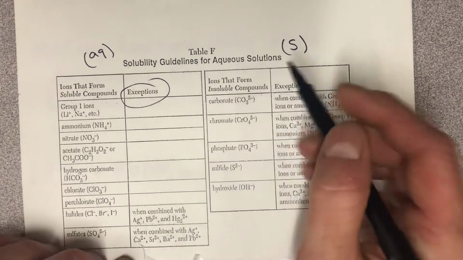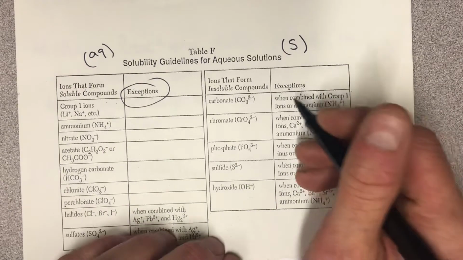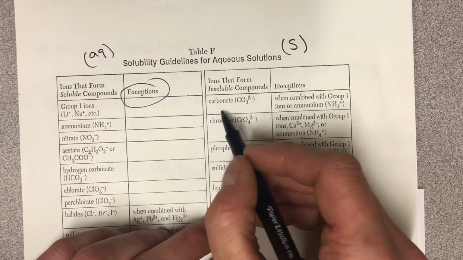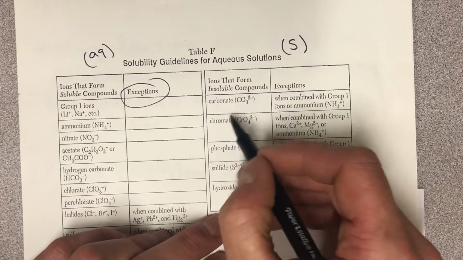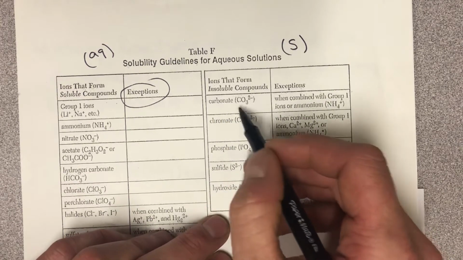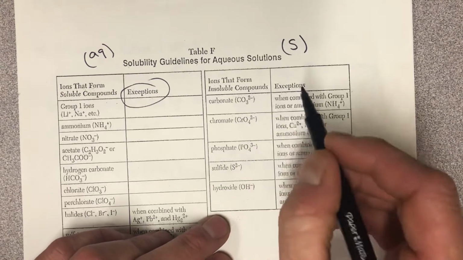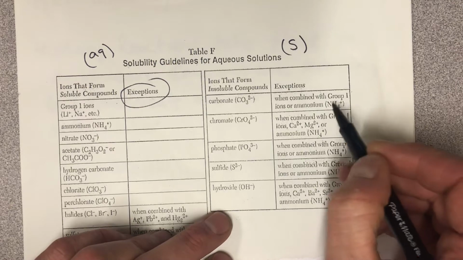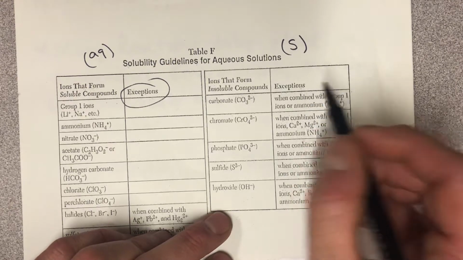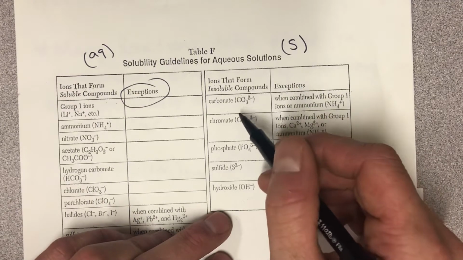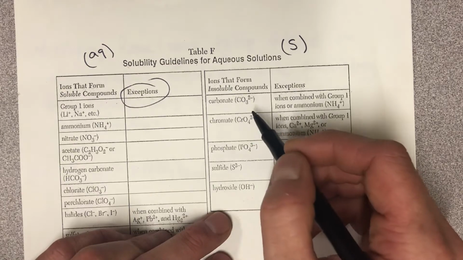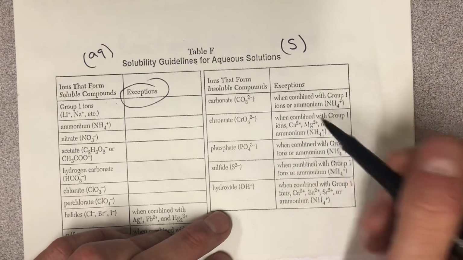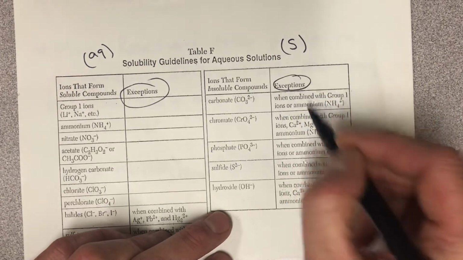Okay. The other side is for the insoluble compounds. And so carbonates, for example. Carbonates don't like to be dissociated. They typically form insoluble compounds, except when they're bonded to group 1 ions or ammonium. And so if you had something like copper carbonate, then it would be insoluble, but if you have something like lithium carbonate, it is soluble. So that's how this exceptions column works here.